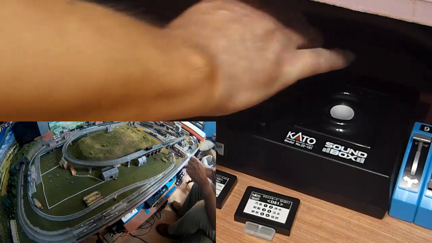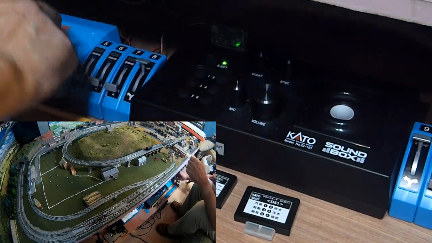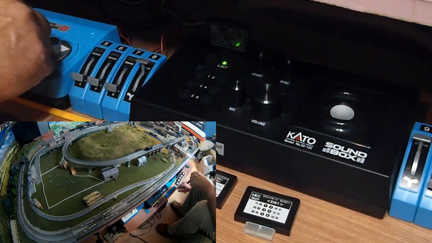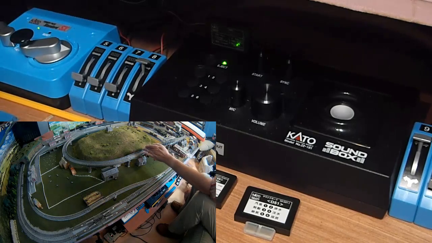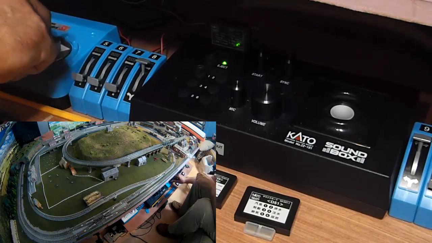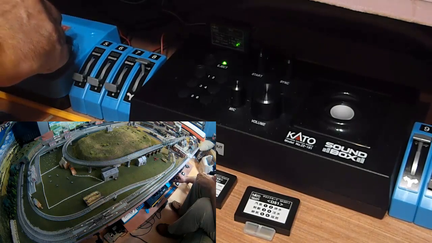Oh, I guess I've got the start button turned down too low for him. Okay, hang on. I had the start button turned down for the Ginty. Okay, so now let's try. Persuading diesels to move, I find, can be a little difficult. There we go. Oh, well, he wasn't. That was the contact problem.